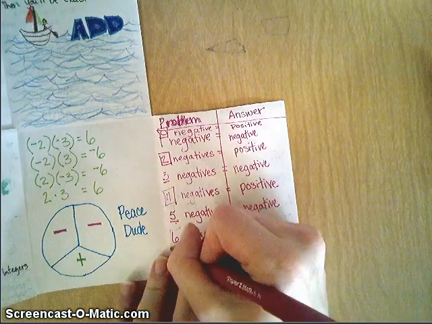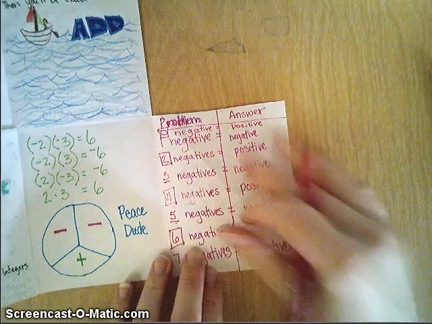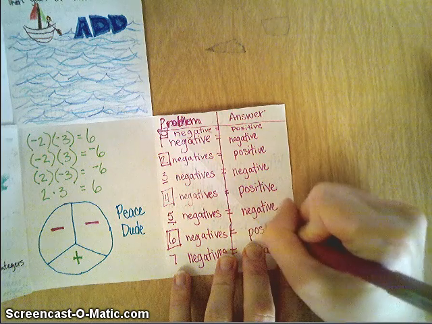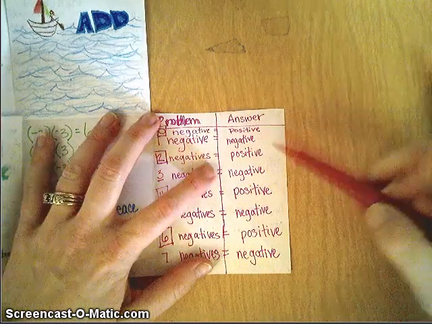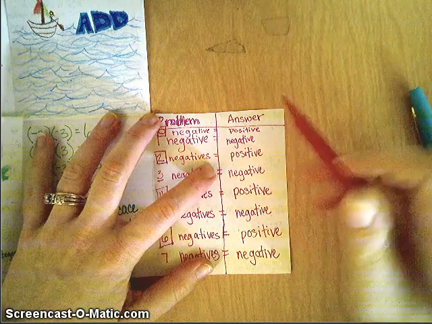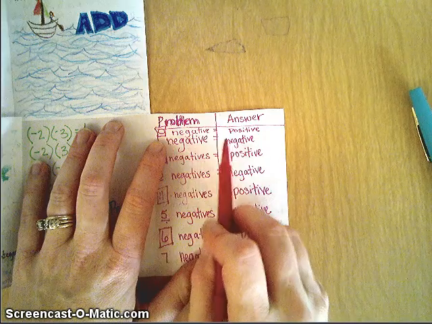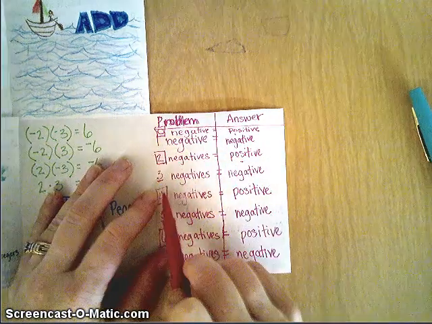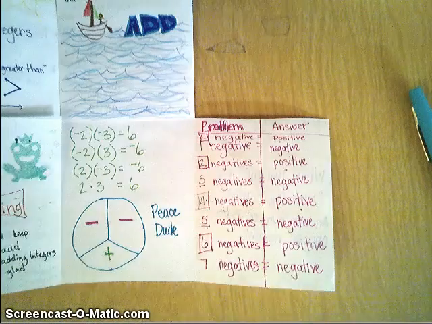If there are 6 negatives being multiplied or divided in a problem, then your answer will be positive. So I hope you can see that pattern now. Positive, negative, positive, negative, positive, negative, positive, negative. 0 is an even number, positive answer. 2 is an even number, positive answer. 4 is positive.